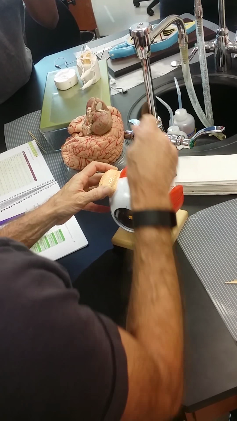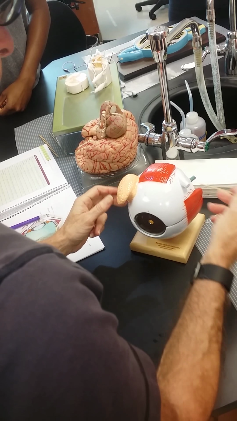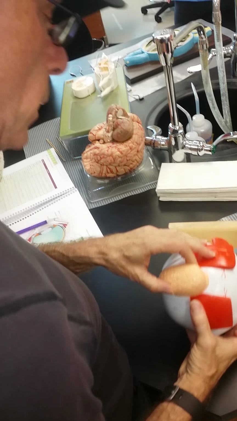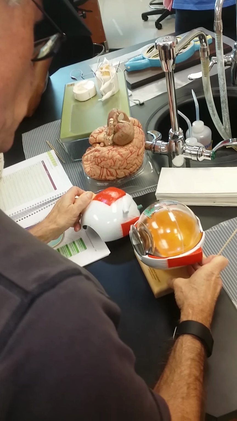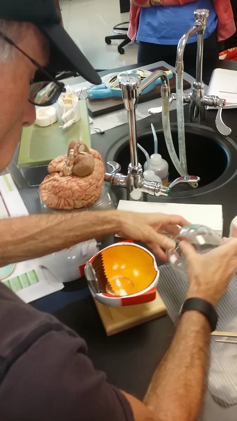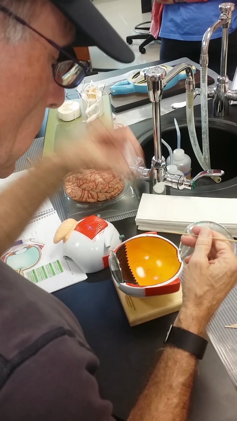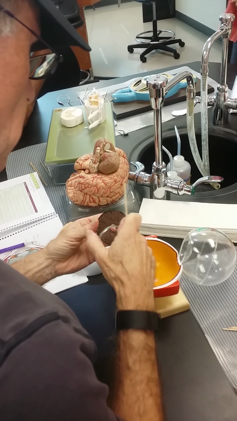And so we have our superior rectus, inferior rectus, medial and lateral, superior oblique, and the inferior oblique is over here. This would be the vitreous humor, posterior cavity of segment, and the lens. Take this apart, that would be the iris.